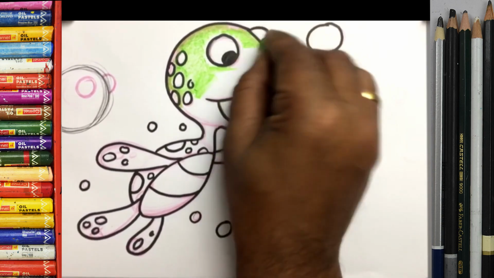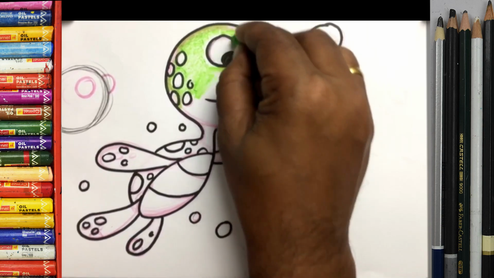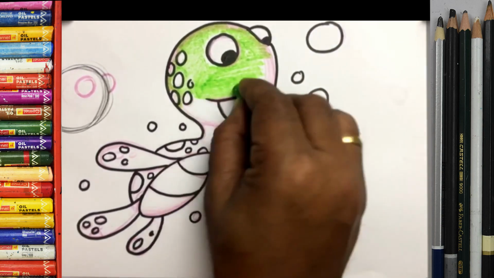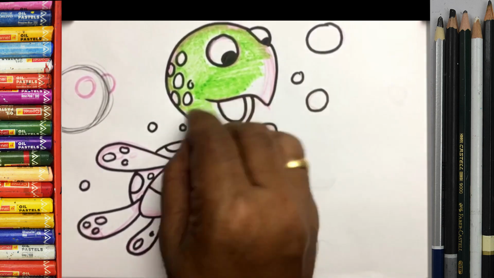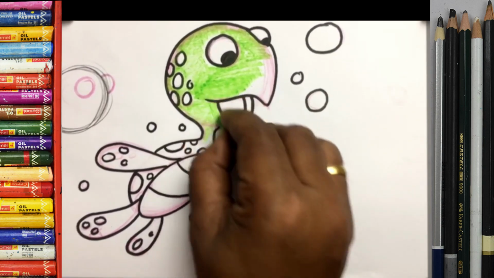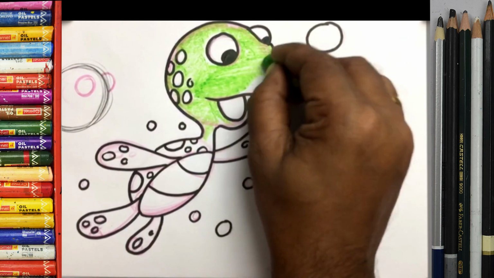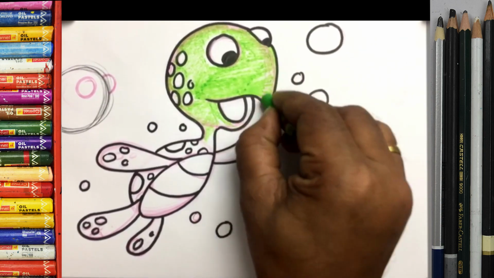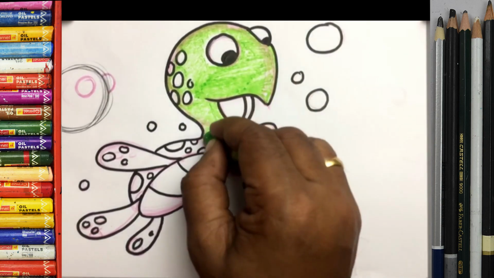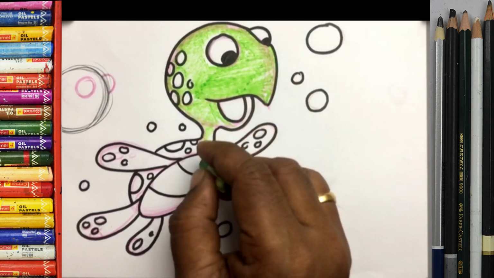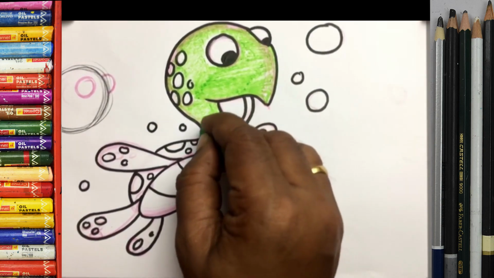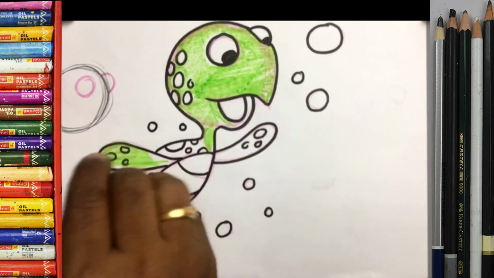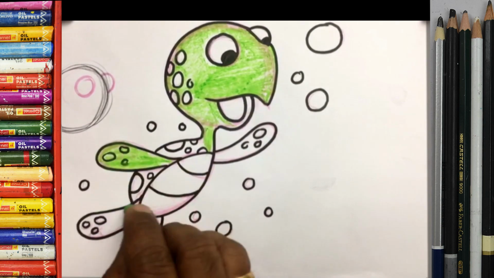I put the green color over here. And the head and legs are all this color, green color.